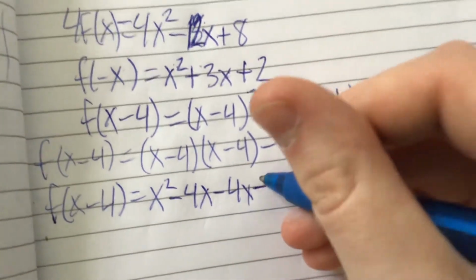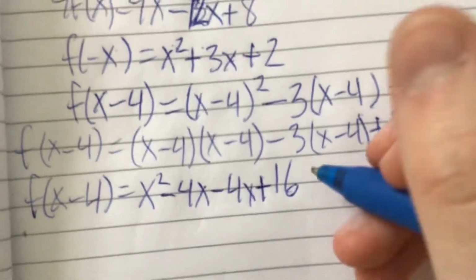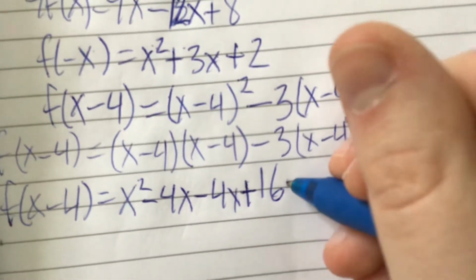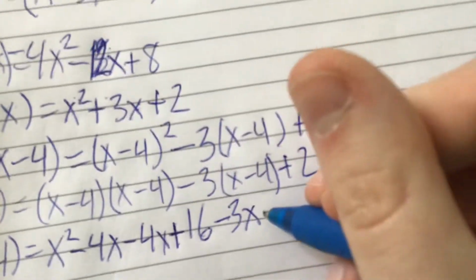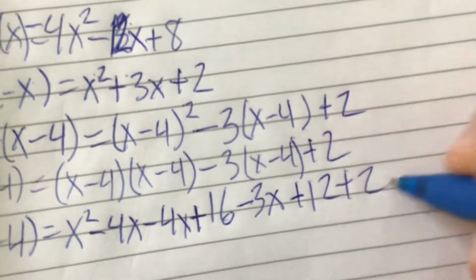Pretty sure positive 16. And if somebody tells me otherwise, I'm going to be super frustrated. Okay. Negative 3x and then negative 3. Well, I'm not going to be super frustrated. I'll be plenty open to why. What the heck?